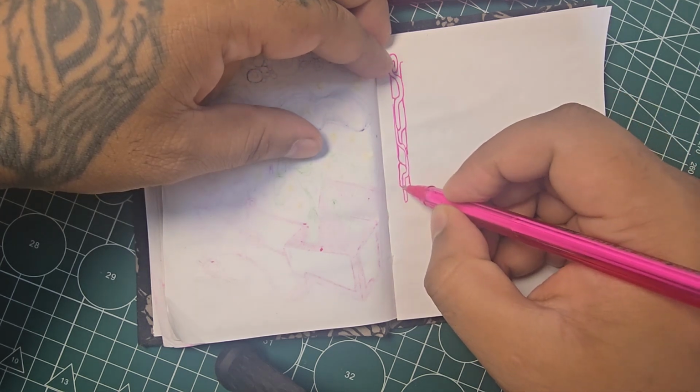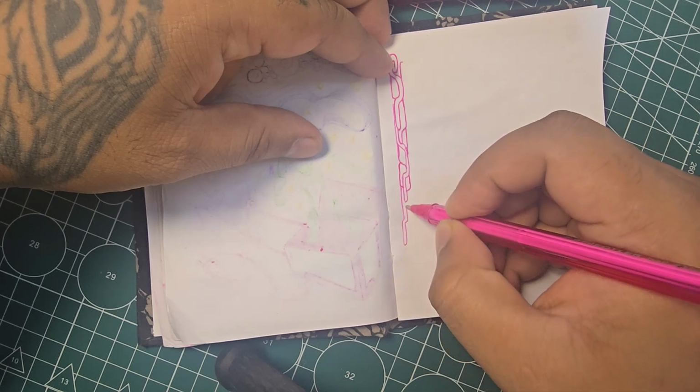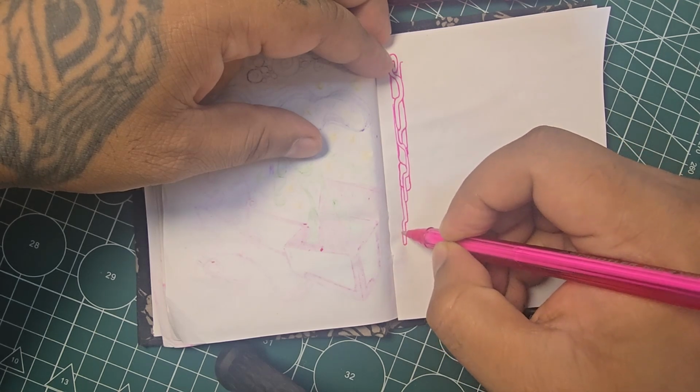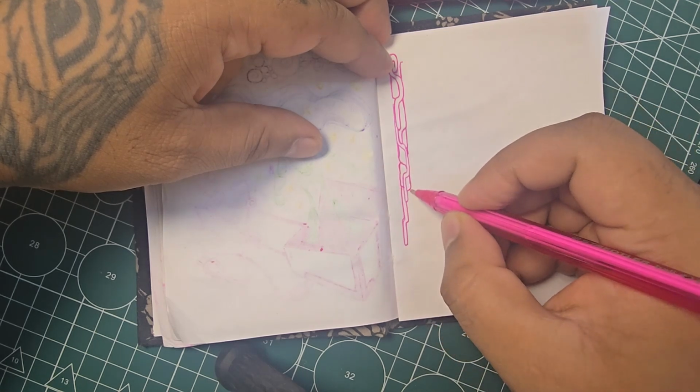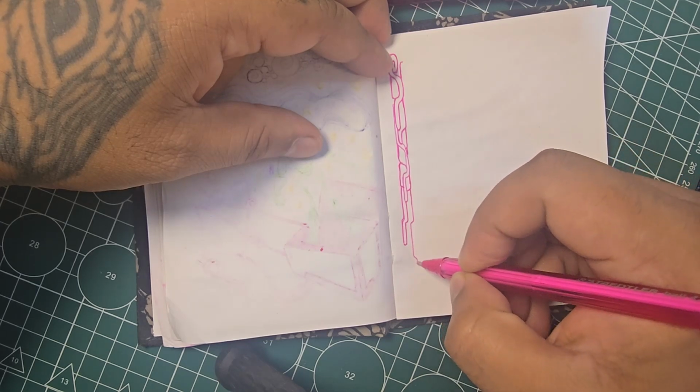Right now I'm just working on one side of the frame. I don't know as of right now if I will continue to make the whole frame, but for now I'm feeling like I just want to keep making this.